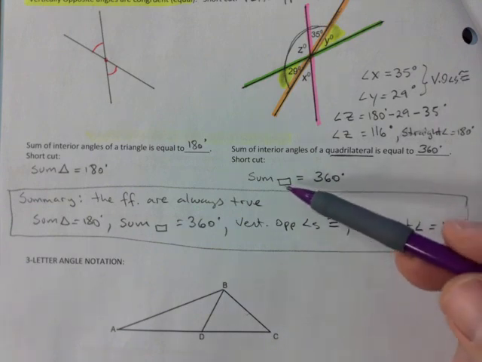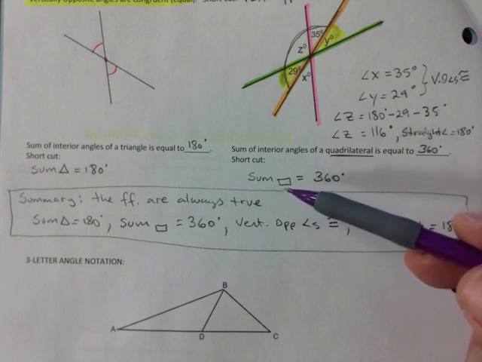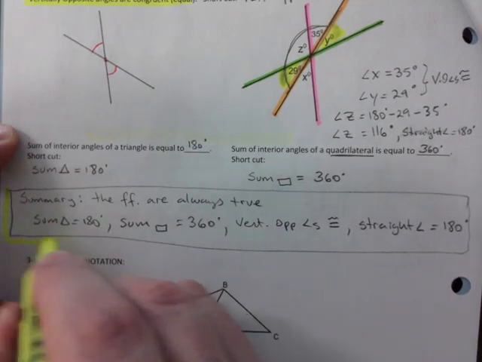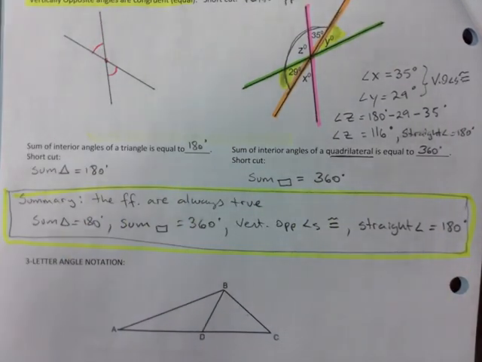Does it matter what the four-sided shape looks like? It doesn't. It's always 360. It could be a slanted, weird looking shape. If it has four sides, the interior angles add up to 360. Okay, so maybe I will highlight that.